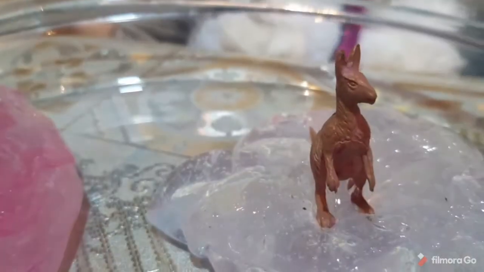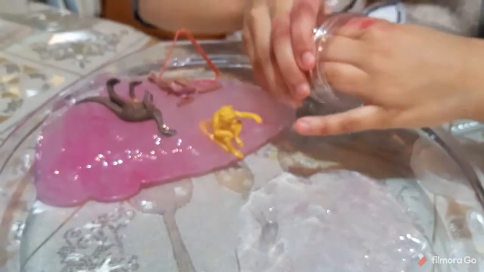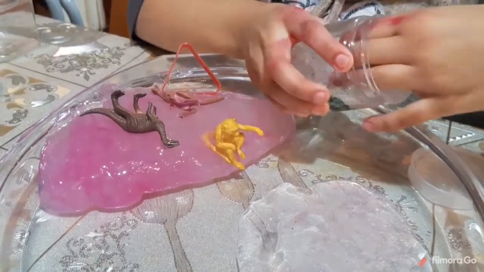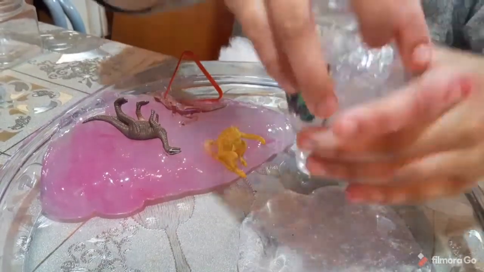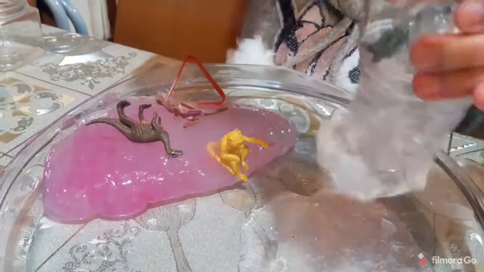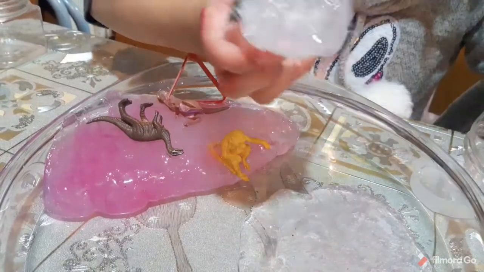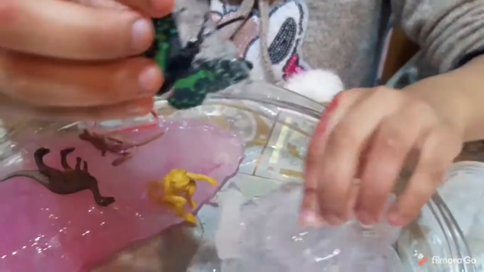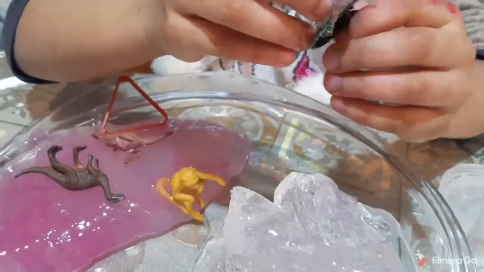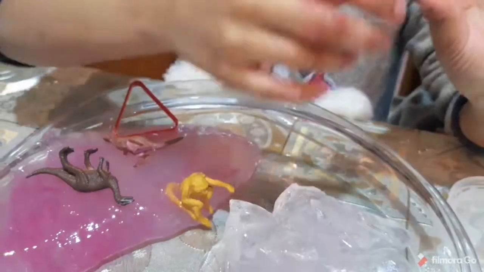This is white, the color white, white, white. Do you know what color this is? This is white. क्या बोल?